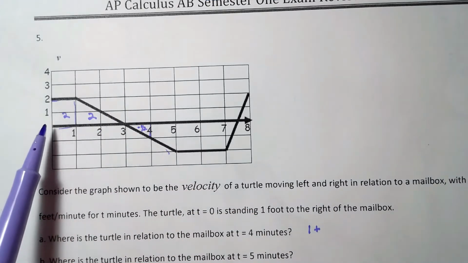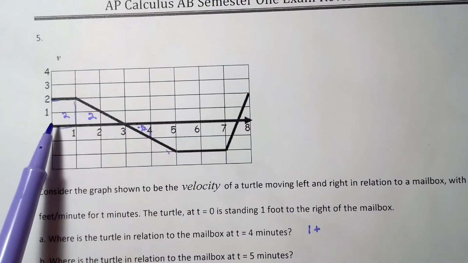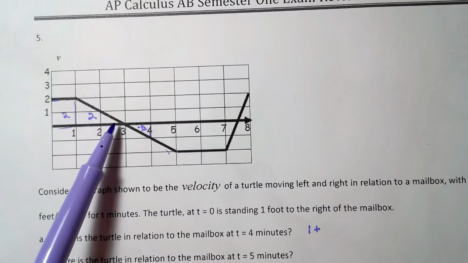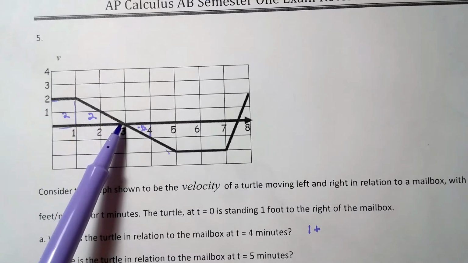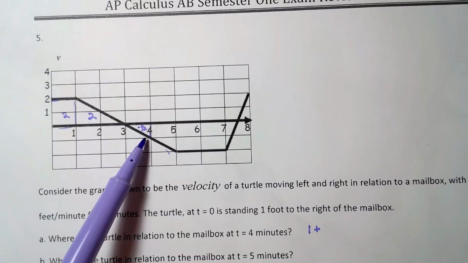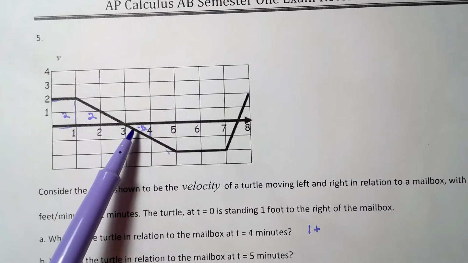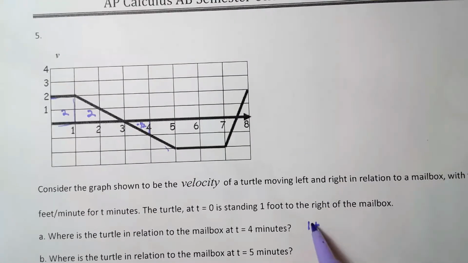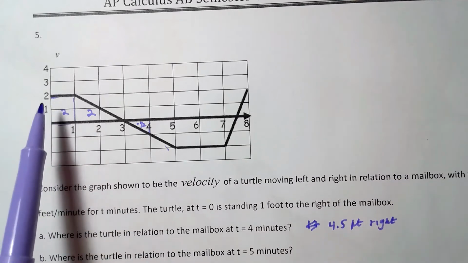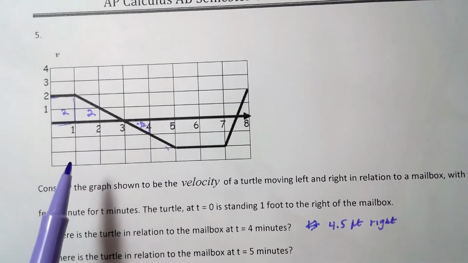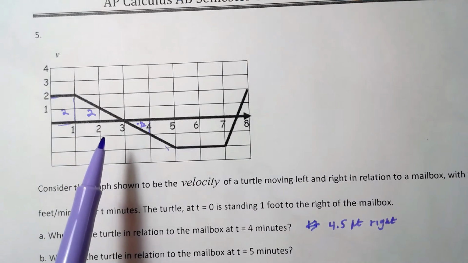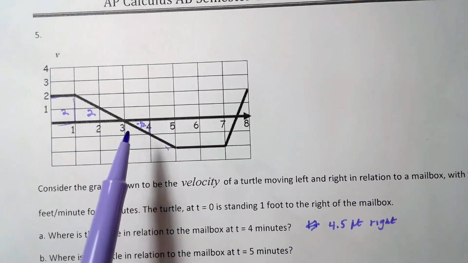So what I have is, at 3, he's the 1 foot to the right plus 4 feet, so he's already 5 feet to the right of the mailbox there, and then he turns around and starts heading the other direction, and so we subtract that out. So anyway, we would say that he's 4.5 feet to the right. Why? Because the area above is greater than the area below. Okay, so he's still to the right. If the area below would be greater, then we'd say he's to the left.